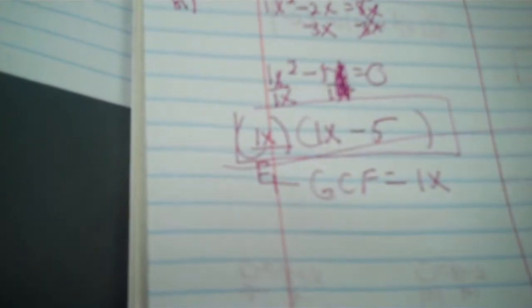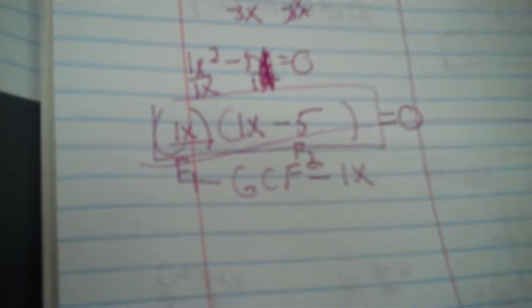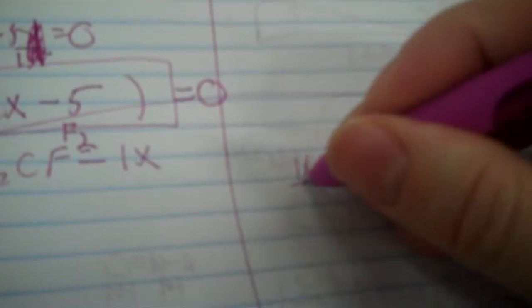Minus 5. Now I solve it. There's your f1, 1x. There's your f2. And then you go from there. So 1x could equal 0. 1x minus 5 could equal 0. So divide by 1, we get 0. Plus 5, I get 5. You don't really need to divide by 1. It's still 5. 0 and 5.